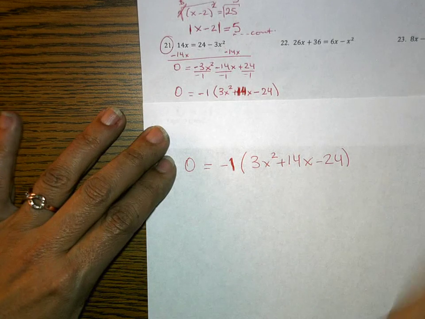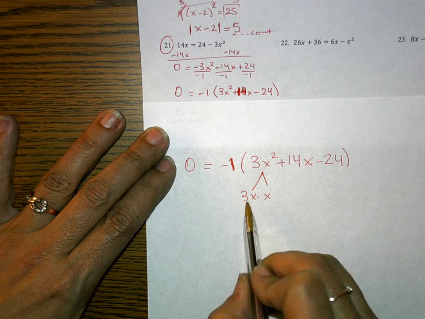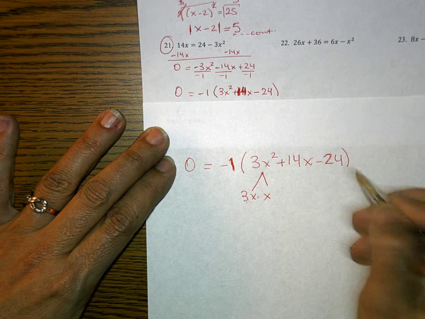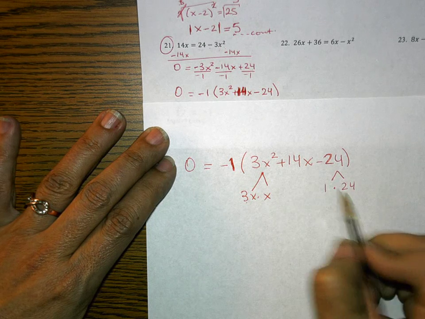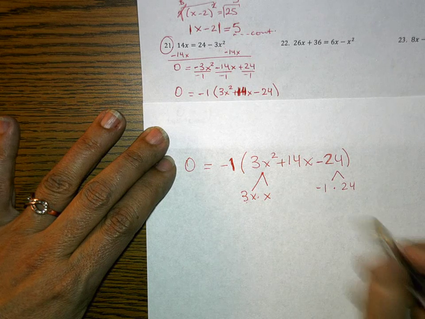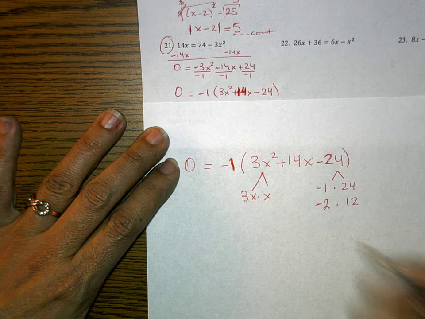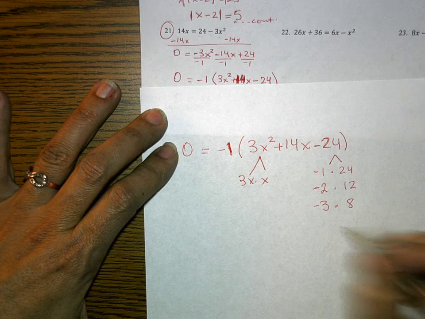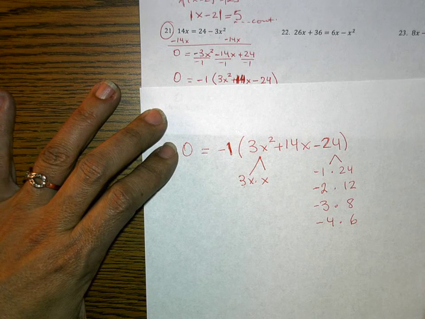So let's use the guess and check method. 3x times x, when multiplied, these two factors gives me 3x squared. Negative 24, there are lots of factors. 1 times 24, but to give me a negative 24, one of them has to be negative. Let's go with negative 1 right now. We have 2 times 12, maybe negative 2 times 12. We have 3 times 8, so maybe negative 8 times 3 gives me negative 24. And the last thing, negative 4 times 6.